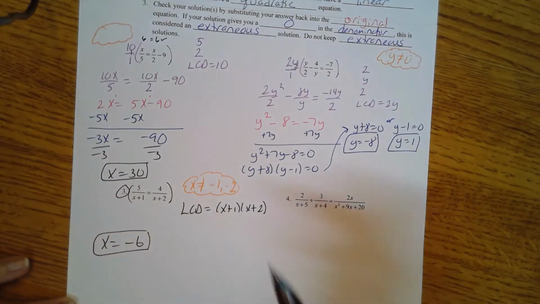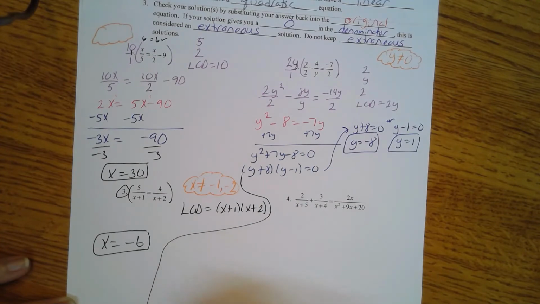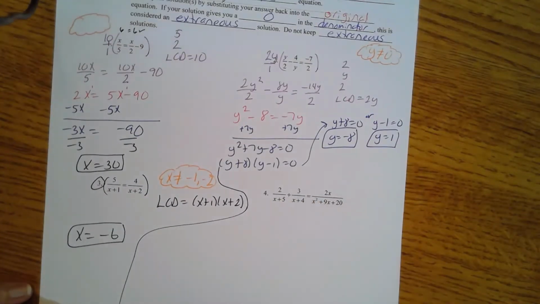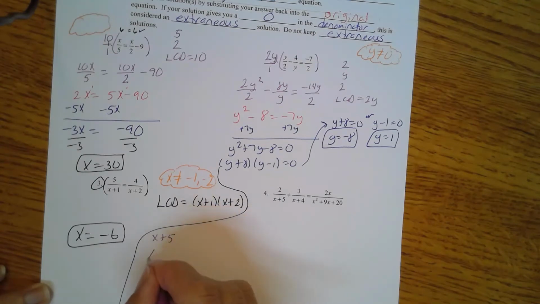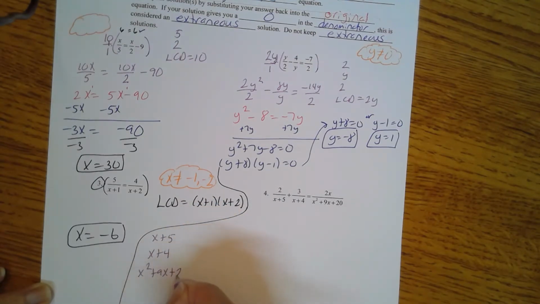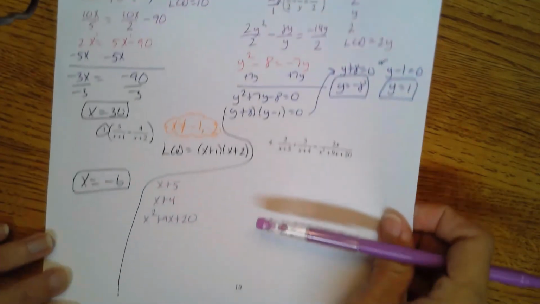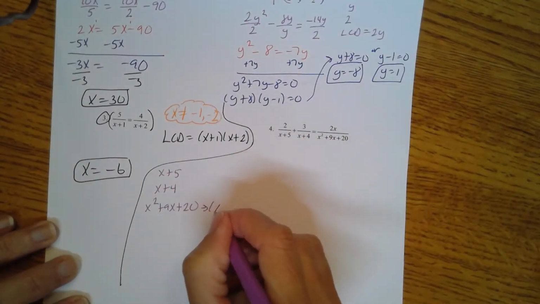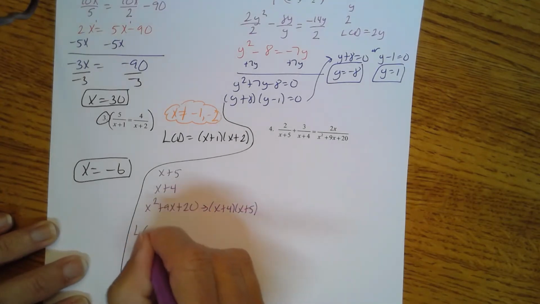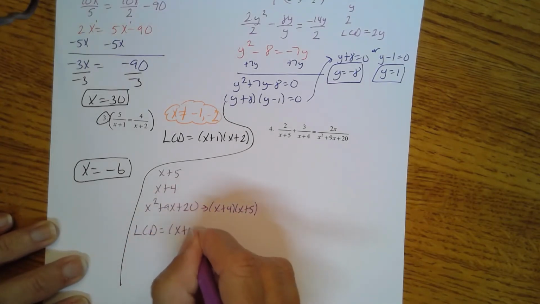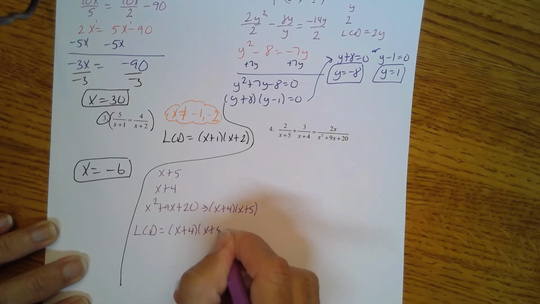Alright, so let's look at number 4. So in number 4, we need to find our LCD first. I'll come over here to find our LCD. We have an x plus 5, we have an x plus 4, and we have an x squared plus 9x plus 20. So this is just going to factor into x plus 4 times x plus 5. So hopefully you can see that your LCD is the x plus 4 times the x plus 5.